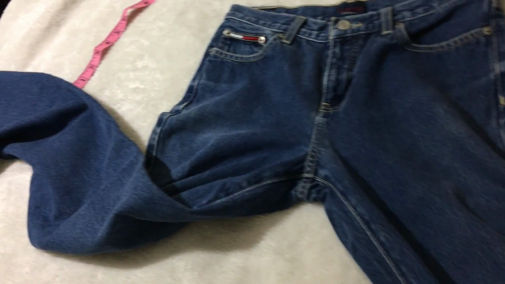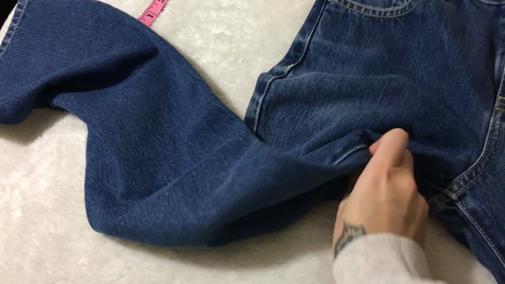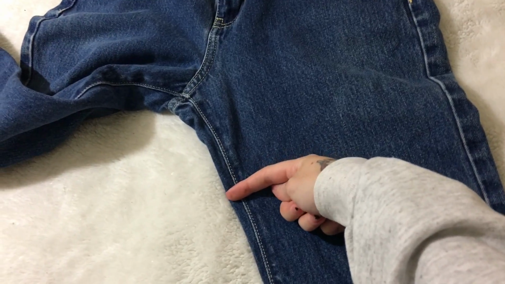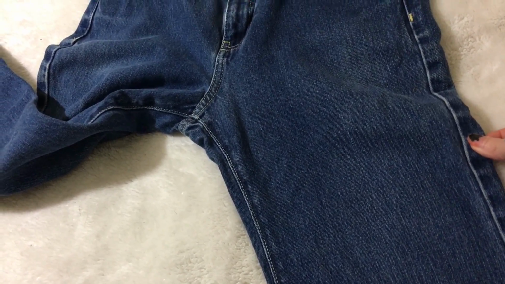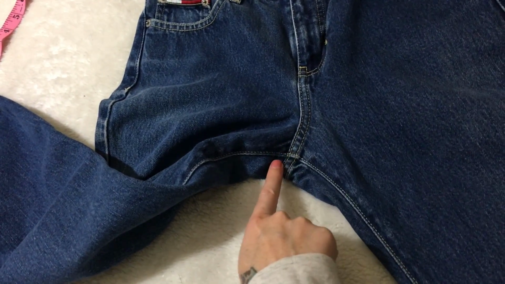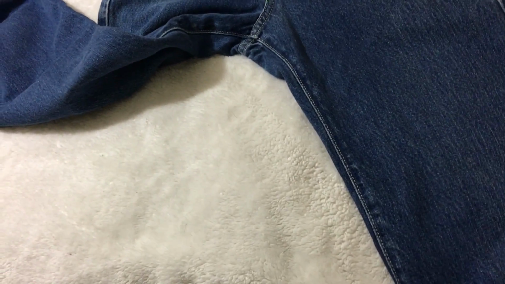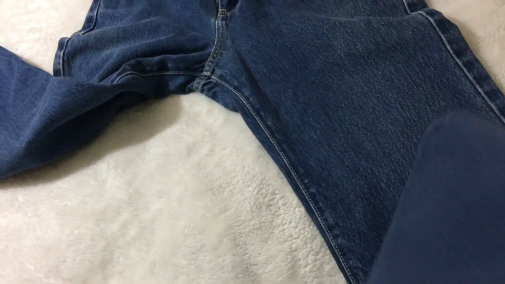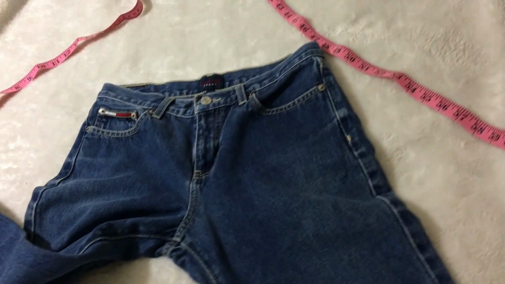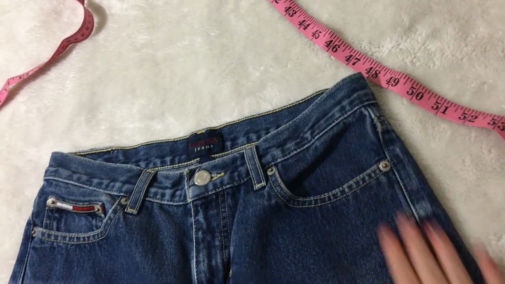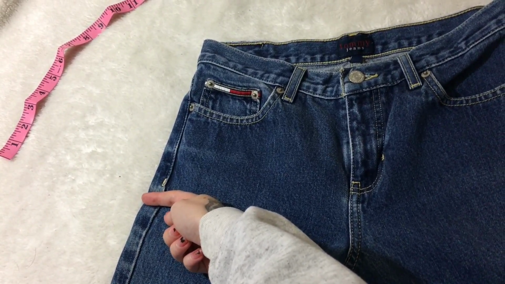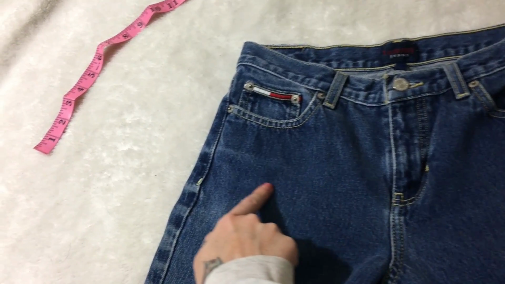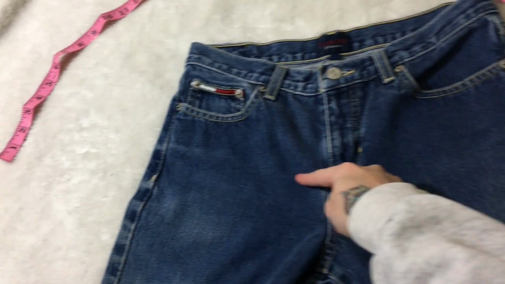Then I move on to the thigh, and I typically go about right here and just measure across, and that gives me the thigh measurement. Then the inseam, you want to start right here and go all the way down to the bottom hem of the jean, and that's going to give you your inseam. And then the length, you would start at the waistband and go all the way down. I also like to measure the hip. Usually I start the hip measurement about right here on the jean, and then you just measure straight across.